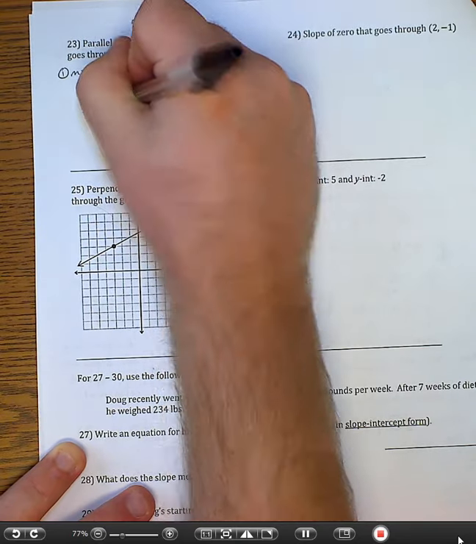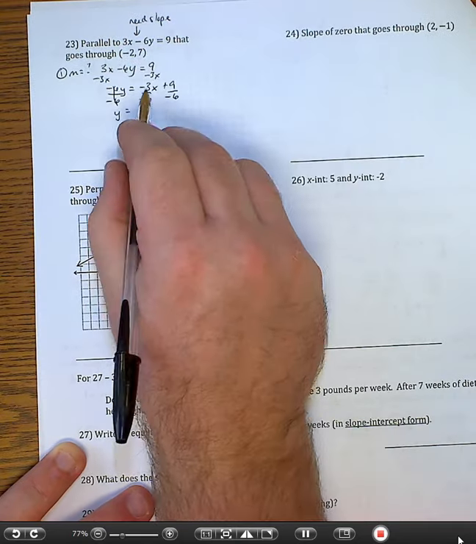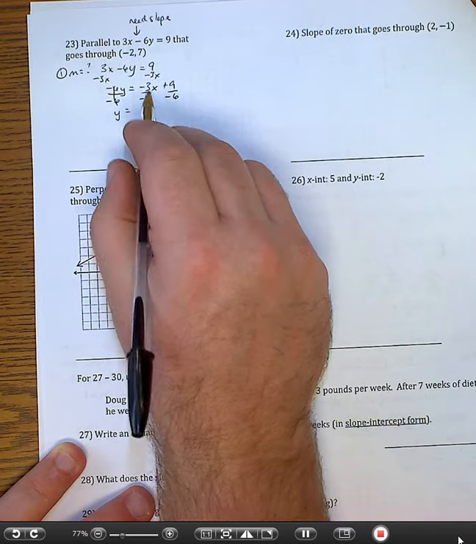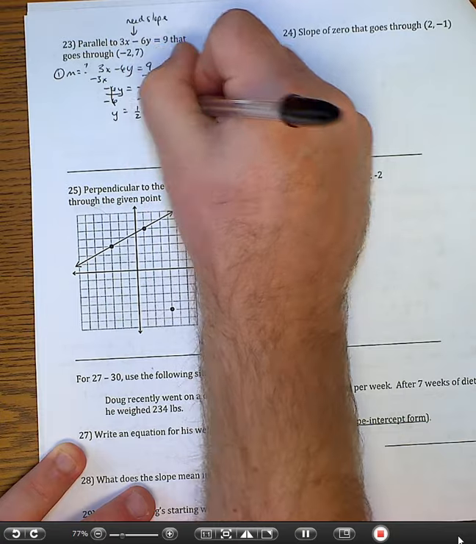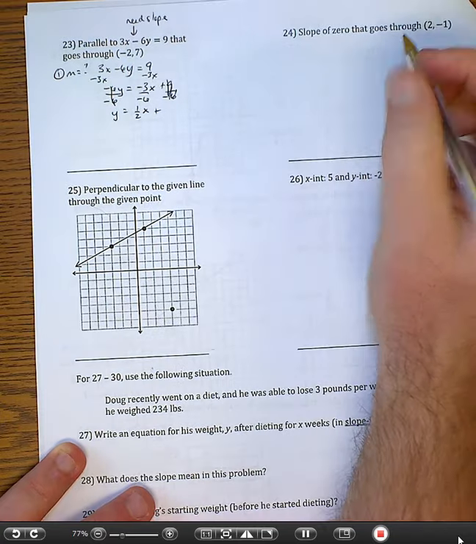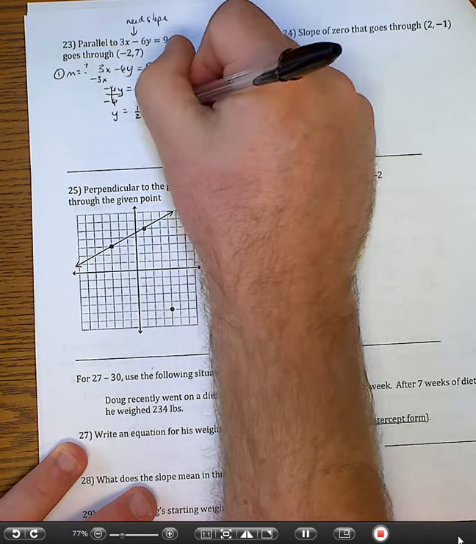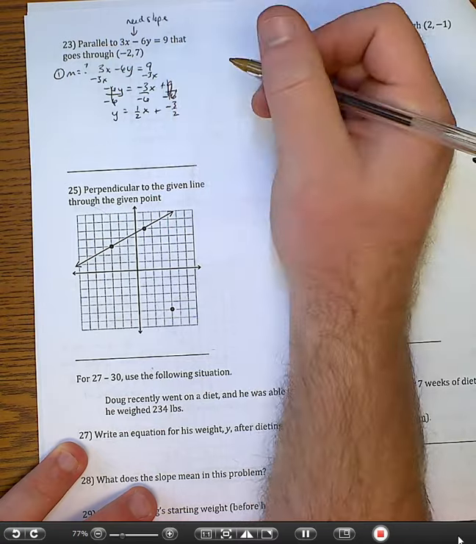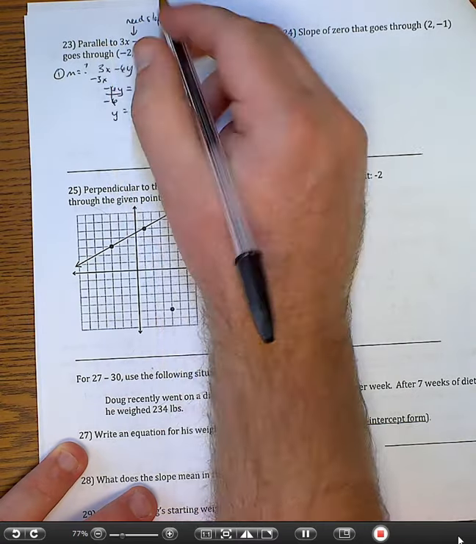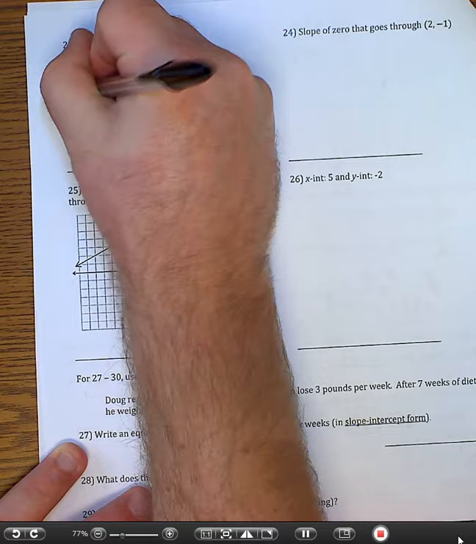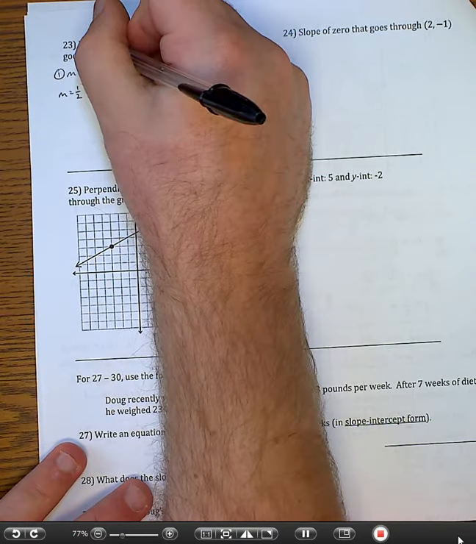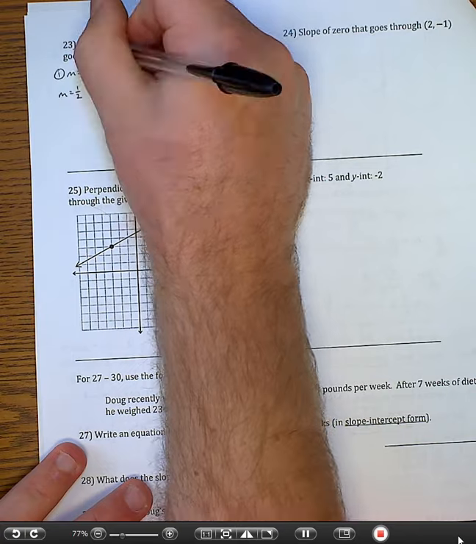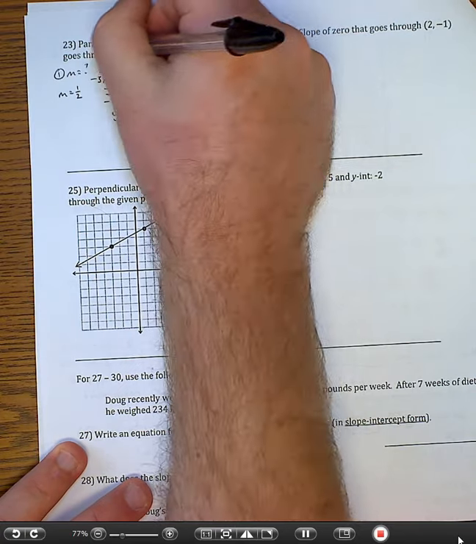I get y equals, negative divided by negative is positive. So positive 1/2 x plus, and it really doesn't matter what this is. It's actually negative 3 over 2, but that doesn't matter. I only needed the slope. So the slope is 1/2. You have to understand that parallel lines have the same slope. So it's going to be that slope. I'm using that slope now with that point.